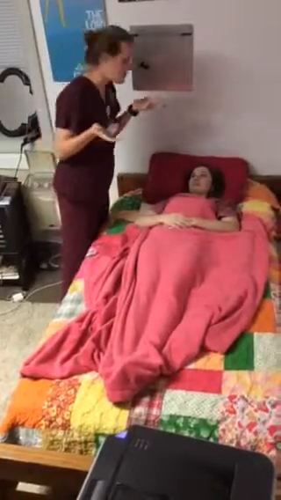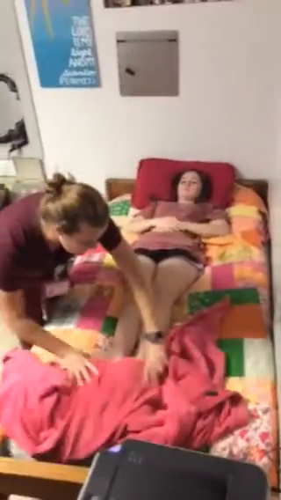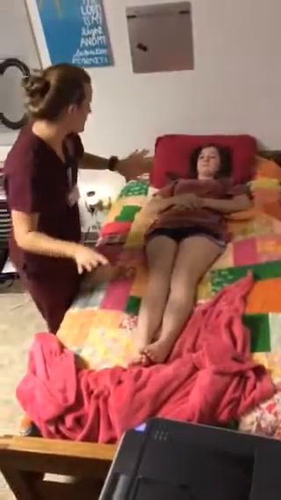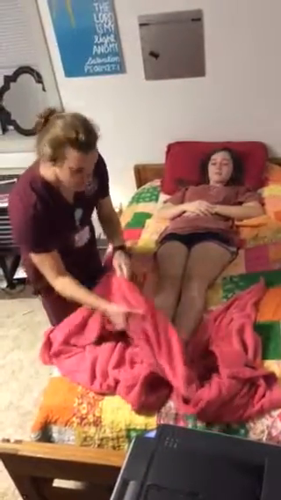Alright, so I'm going to start with hair distribution. So I'm checking, making sure it's good on her head, her arms. Alright, I'm just going to pull the cover back. Her legs, as well as her toes. All that looks good. So hair distribution is normal.